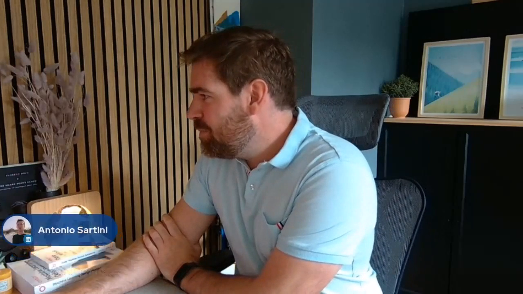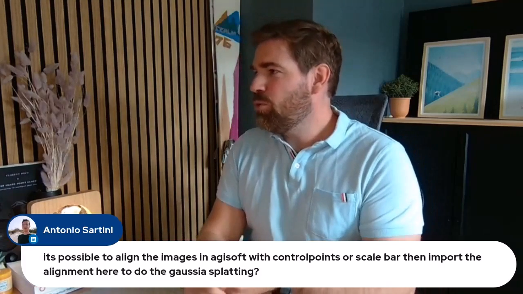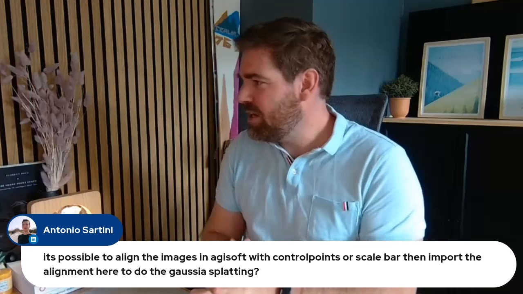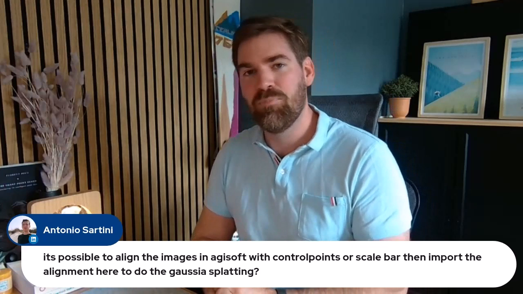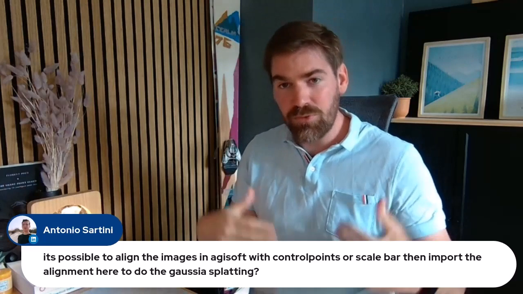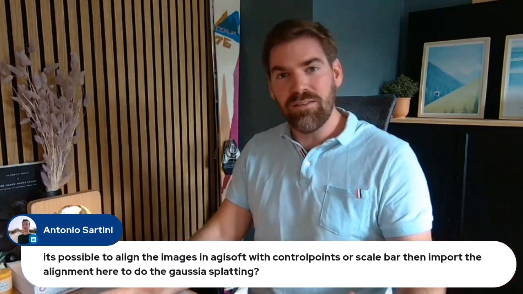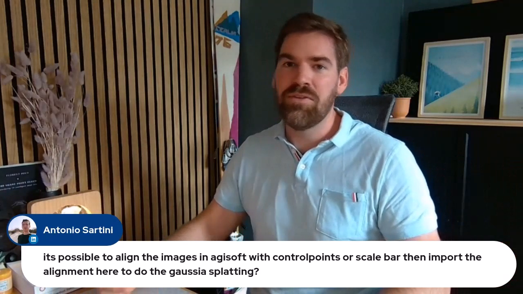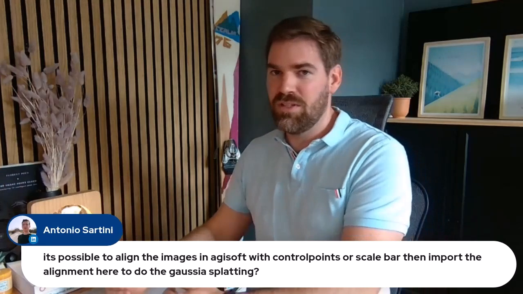Okay, is it possible to align the images in Agisoft with control points or a scale bar, then import? Yeah, it's perfectly feasible, and this is something that I would recommend if your pose estimation is already constrained. If you have georeferenced images, then your splat will also be georeferenced.